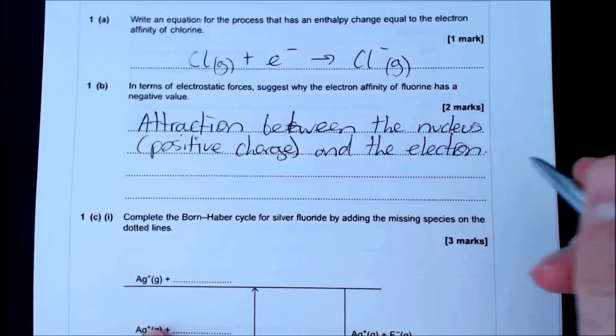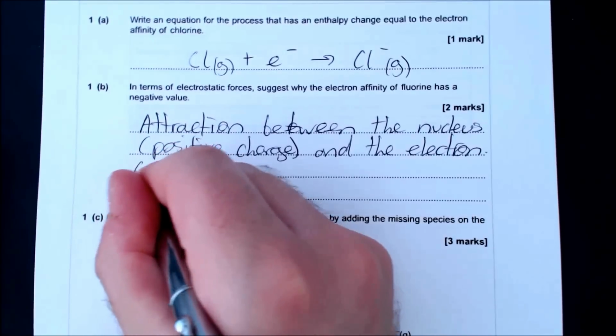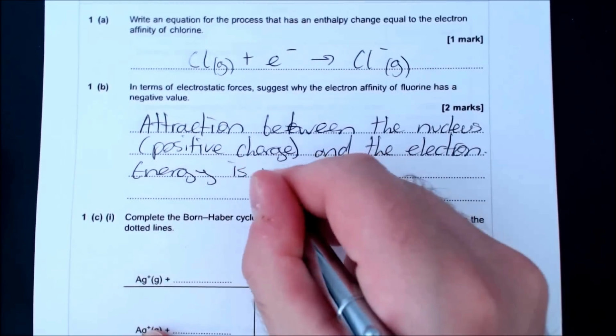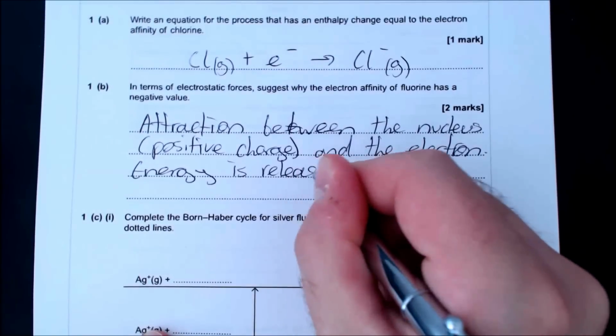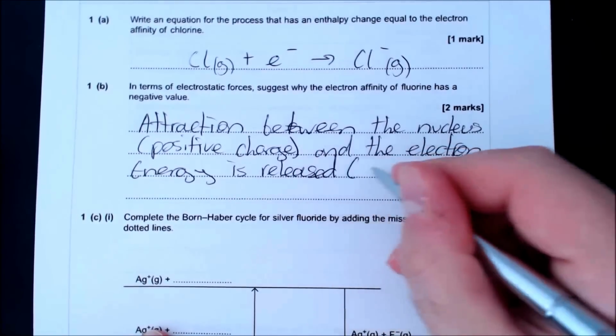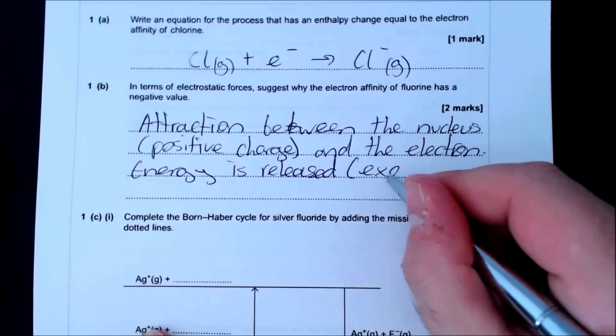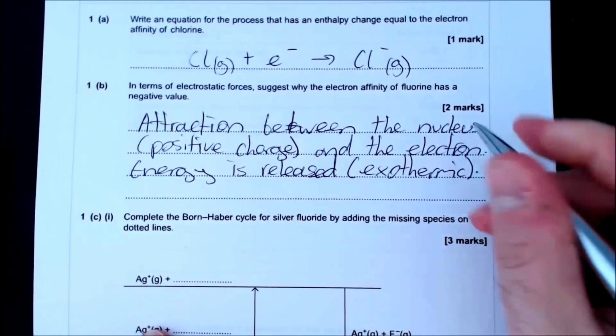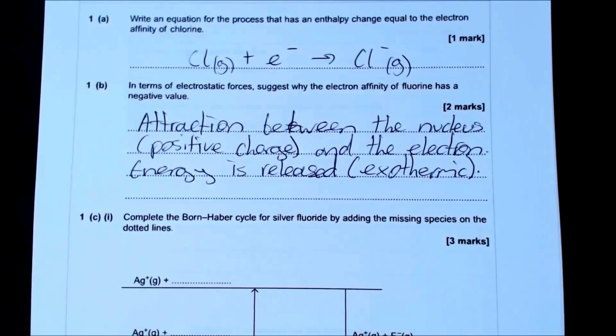So because of this attractive force, we actually have energy is given out, or released, and we can describe this as exothermic. So that is the reason why. So any attractive force is going to be an exothermic process.